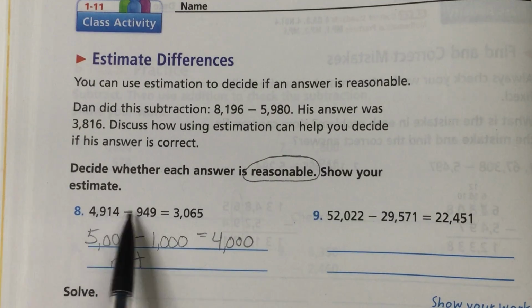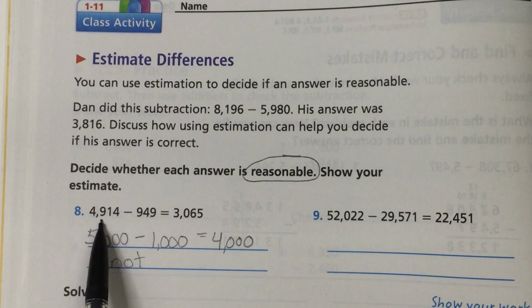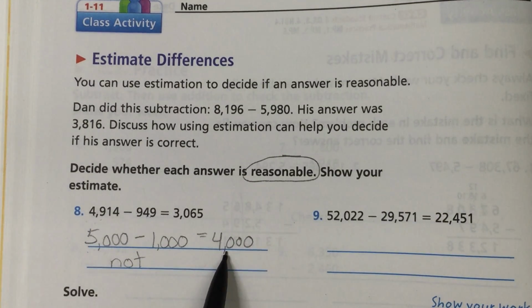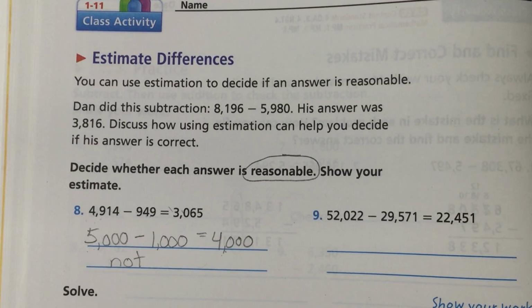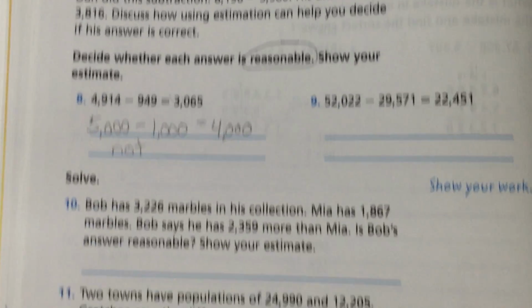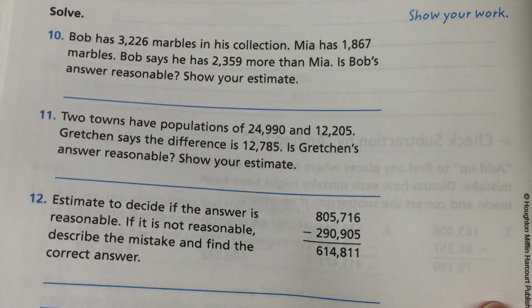I know that these were really close when I rounded them. This is only almost 50 off, and this is only less than 100 off. So for the answer to be almost 1,000 off lets me know that probably it's not reasonable. Okay, there are some word problems on this page. We are not going to spend time on them now, but you're welcome to go back in and work on them at your own time.